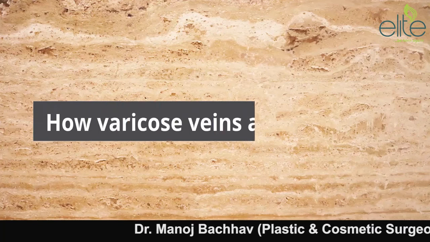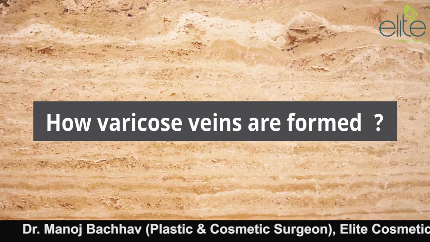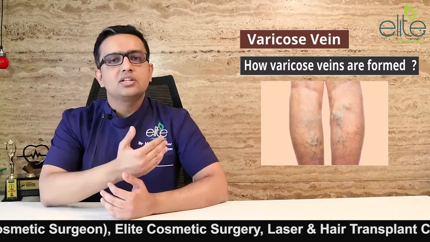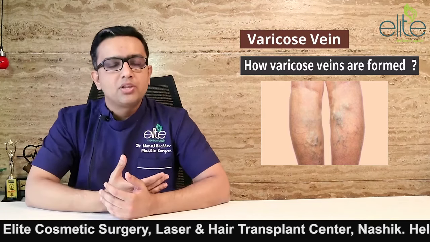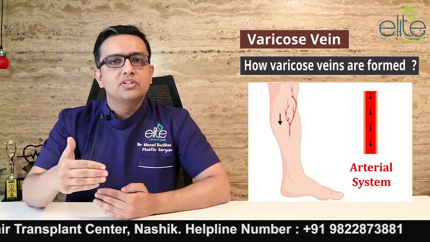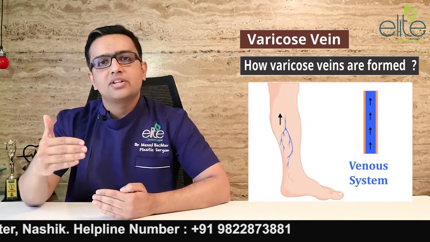Now why are these varicose veins formed and how? If you can see in the diagram, if you consider the lower limb, there are two systems of blood vessels. One is the arterial system and another is the venous system.